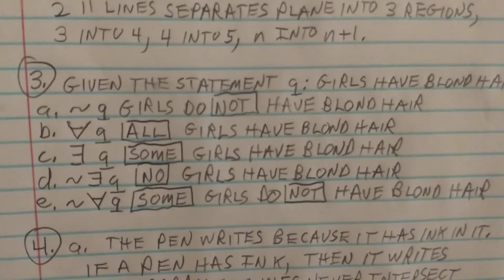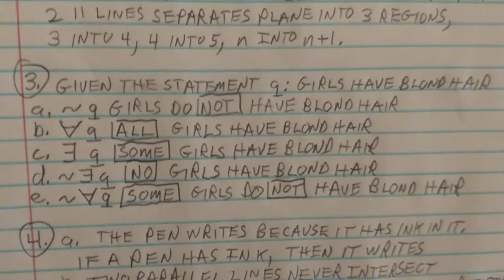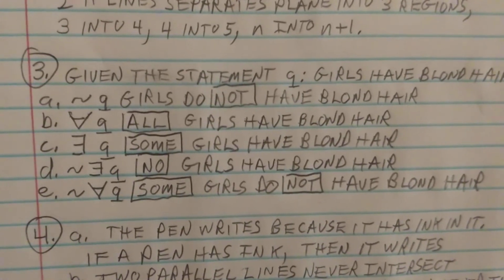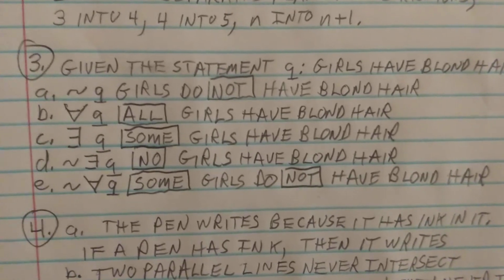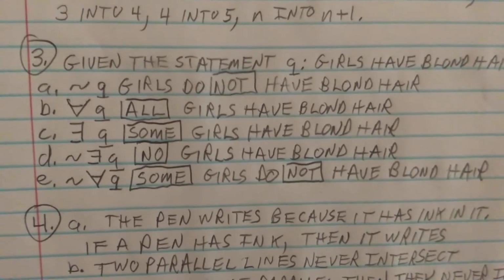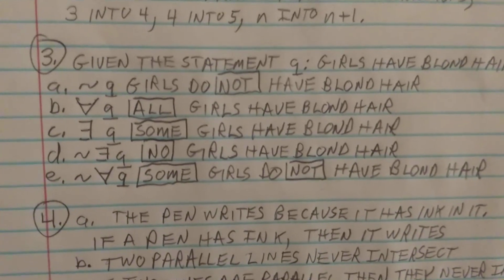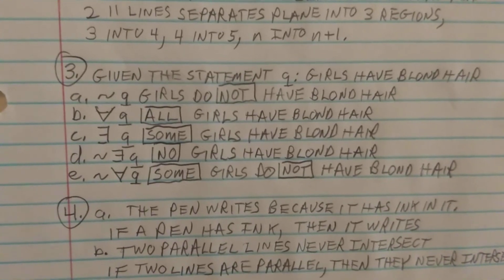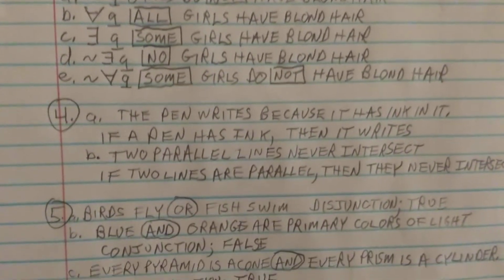So question 3, given the statement Q, girls have blonde hair, not Q would be girls do not have blonde hair. Upside down A Q, all girls have blonde hair. Backwards E Q, some girls have blonde hair. Not some Q, no girls have blonde hair. And not all Q, some girls do not have blonde hair.